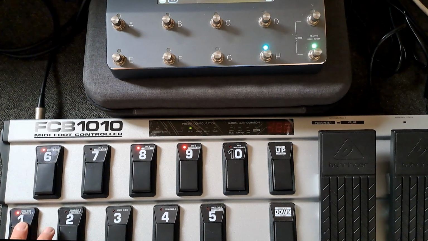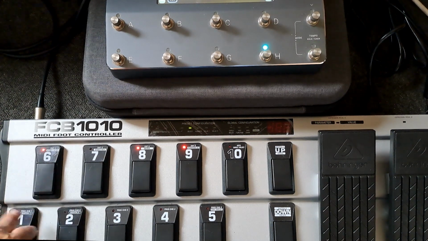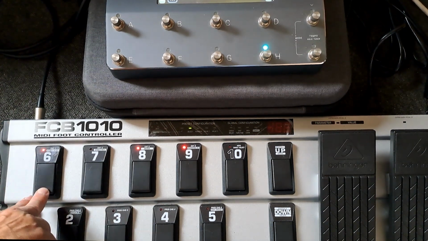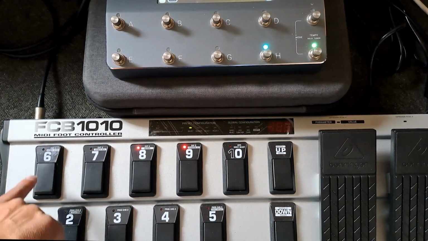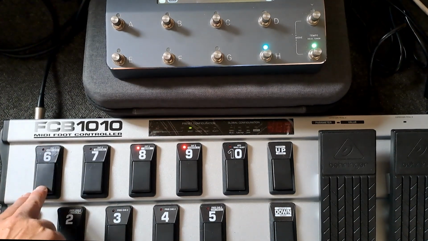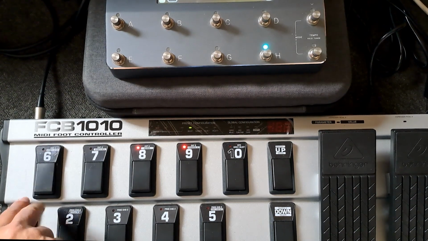So we've already checked what's going on with pedal 1. With pedal 6, I'm going to press that and find out what the status is of that. So I'll press it, make it flash. By the way, if pedal 6 isn't already lit up, if I just press it and hold it, it'll go off.